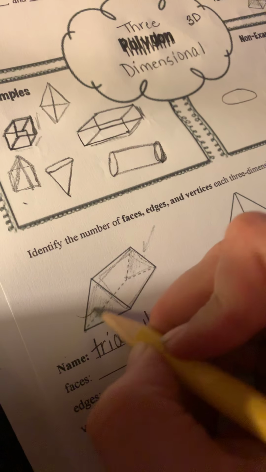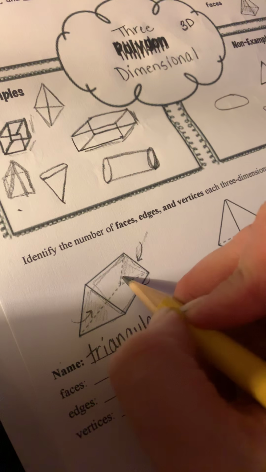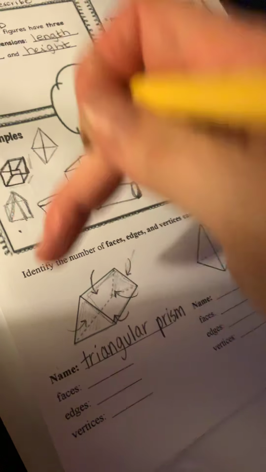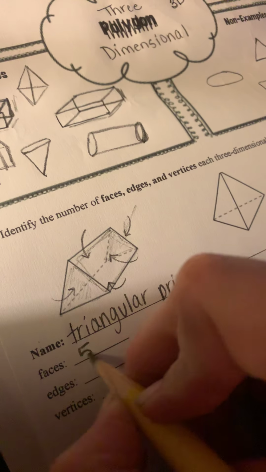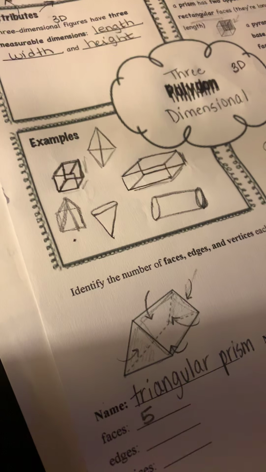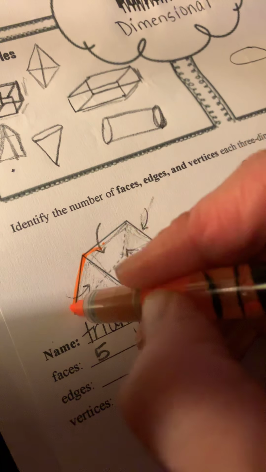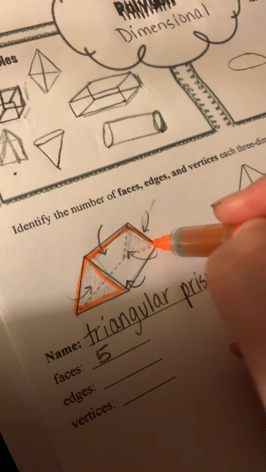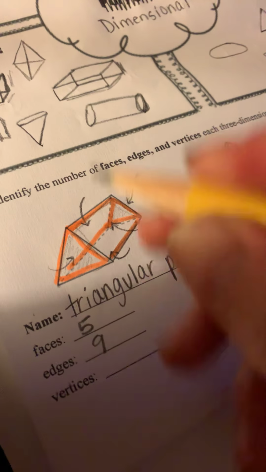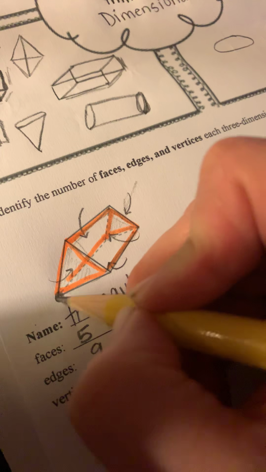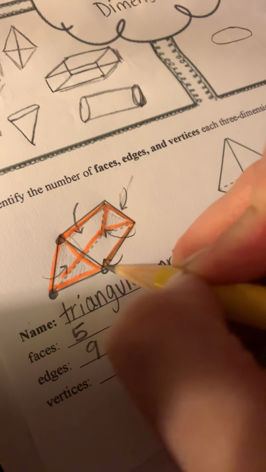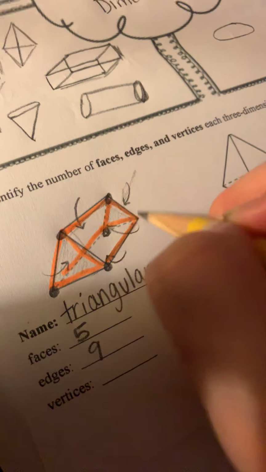Faces, I like to kind of point to them. You got 1, 2, this one is 3, 4, and then the bottom would make, so it's 1, 2, 3, 4, 5. Faces are kind of hard. You kind of have to talk them. Edges, I would highlight. So let's trace and count. 1, 2, 3, 4, 5, 6, 7, 8, 9. And let's point vertices and count. It doesn't matter what vertice you're on. If we're finding them together, we should end up with the same. 2, 3, 4, 5, 6.